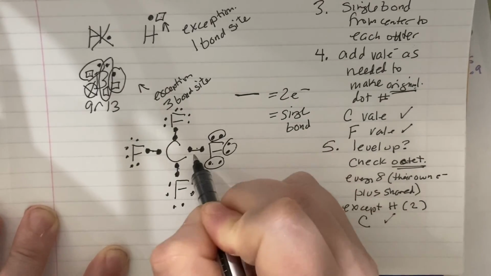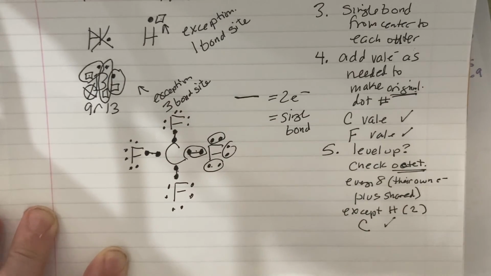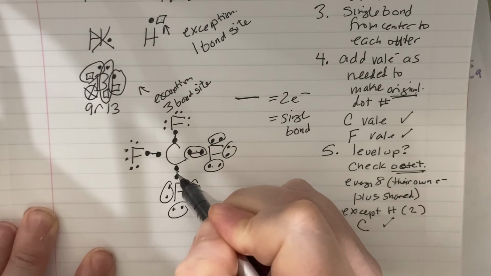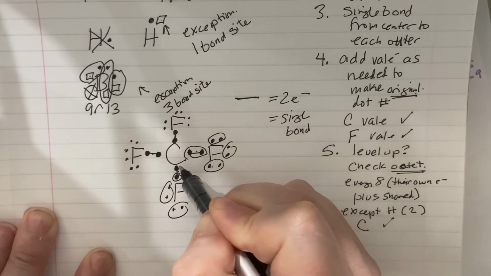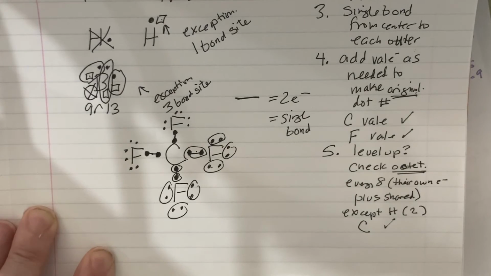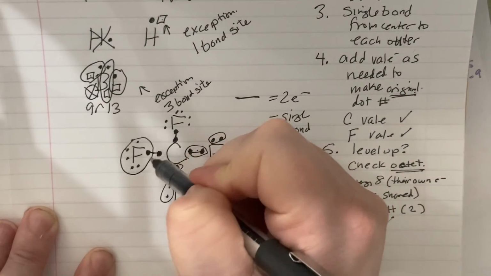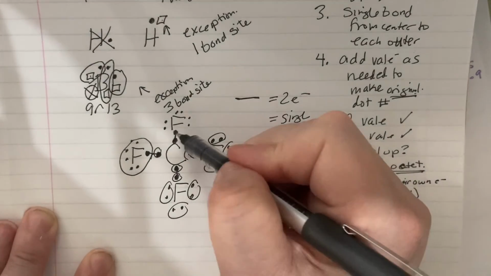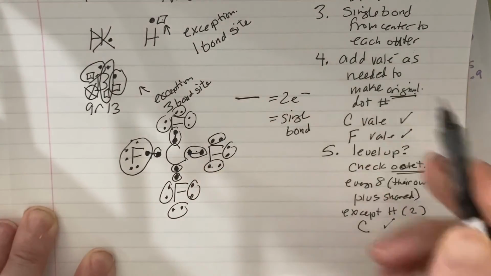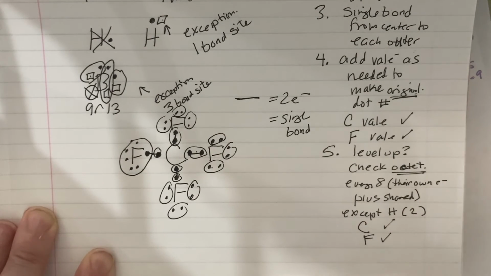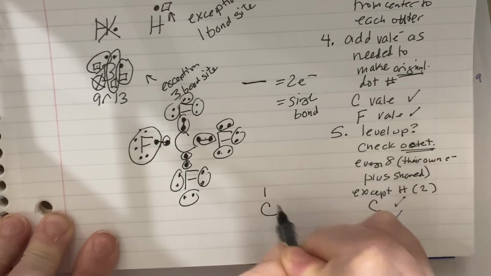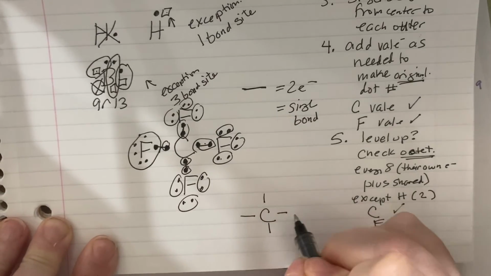2, 4, 6, 8. So that fluorine met it. You can also count this way: 2, 4, 6, 7 for what they originally had, and 1 more for 8. 2, 4, 6, 8. All the fluorines make it. Check every single atom to make sure you don't have a mistake. And then you're going to rewrite it, this time without showing the dumbbells.